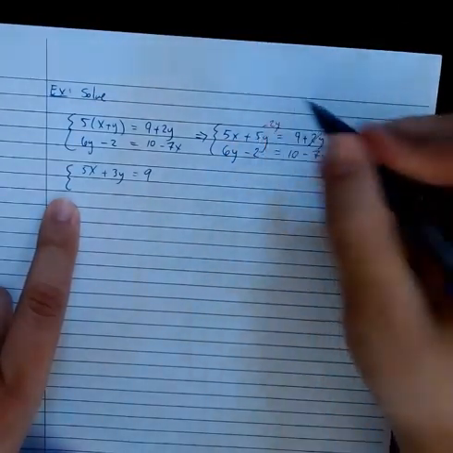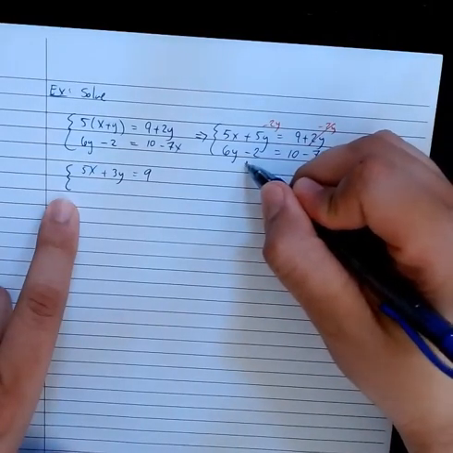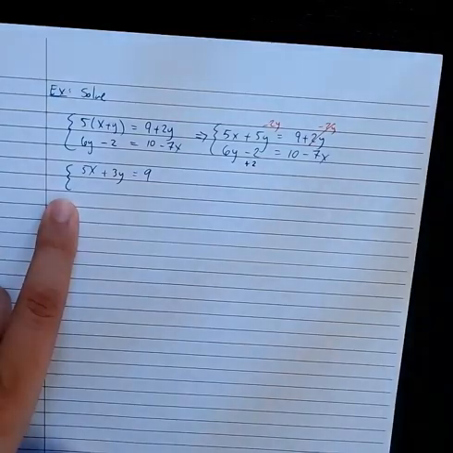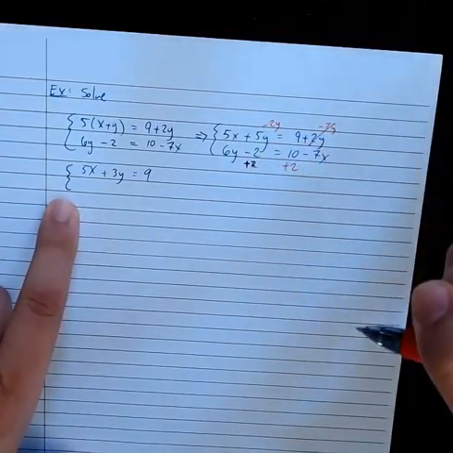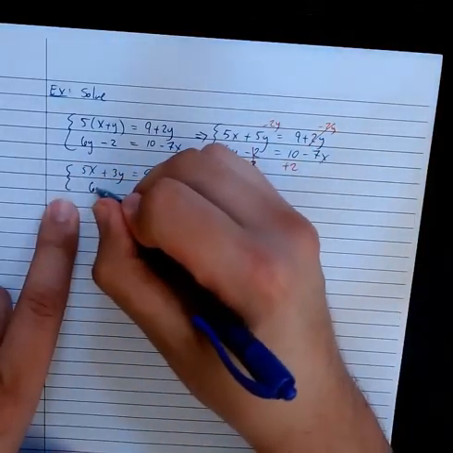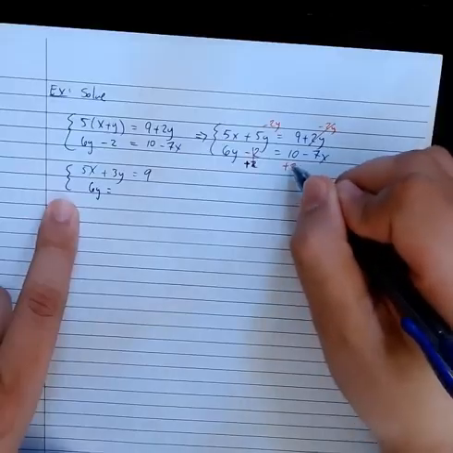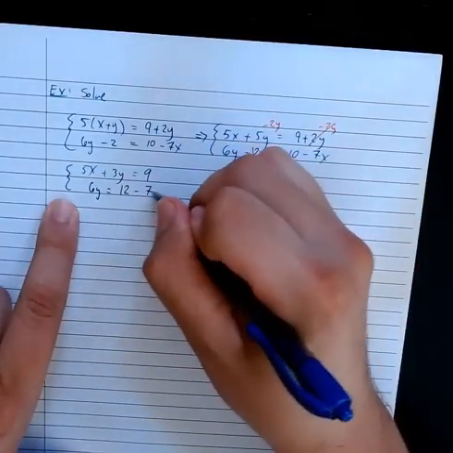Right here, I could now add 2 to both sides. Let me do that in red. I could add 2 to both sides, just like that. Makes that go away. And that'll give me 6y is equal to 12 minus 7x.